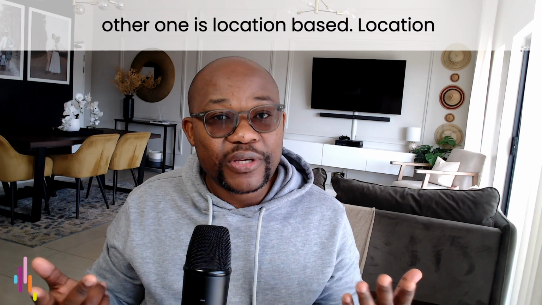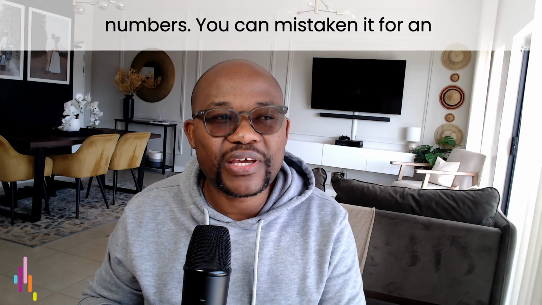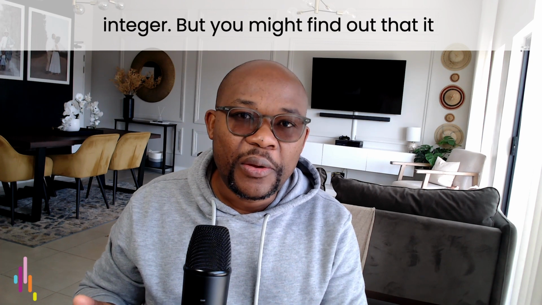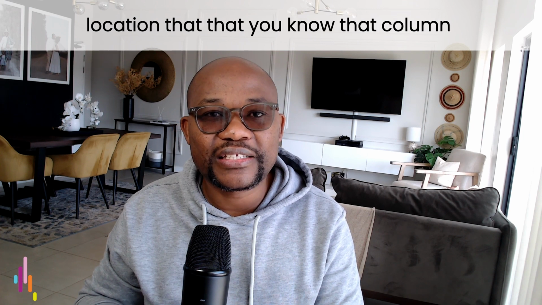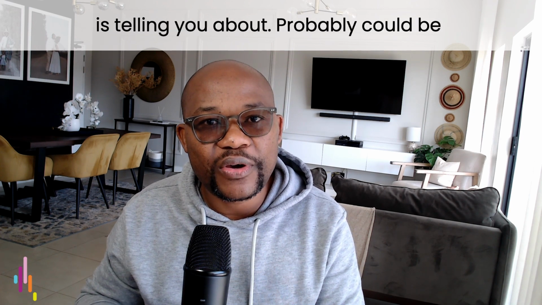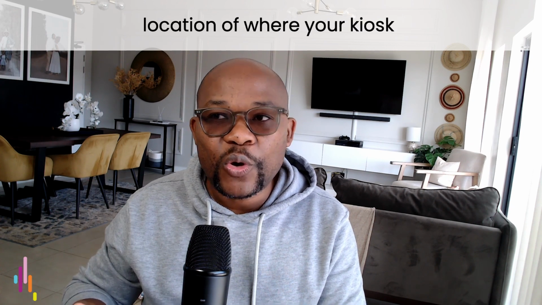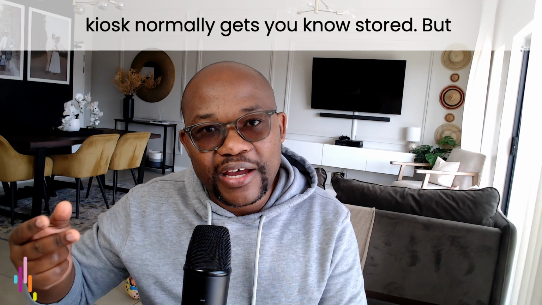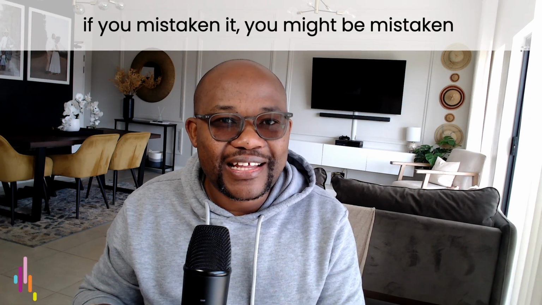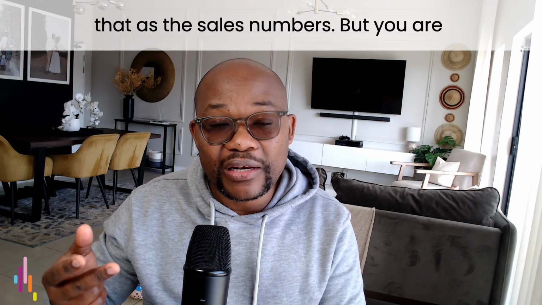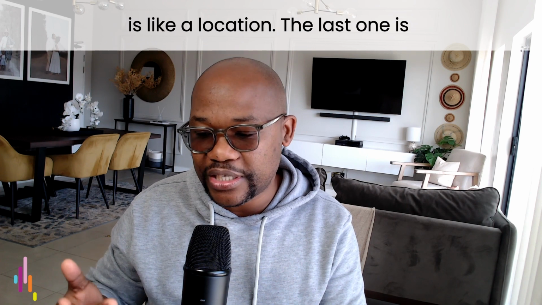And the other one is location based. Location based also looks like weird random numbers. You can mistake it for an integer, but you might find out that it is actually a geographical location that the column is telling you about. Probably the location of your branch or the location of where your kiosk normally gets stored. But if you mistake it, you might mistake that as the sales numbers. Just by looking at the data type, you can tell that, oh, this is a date or this is a location.